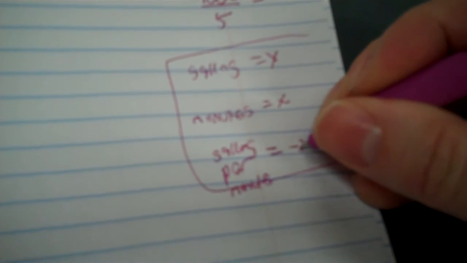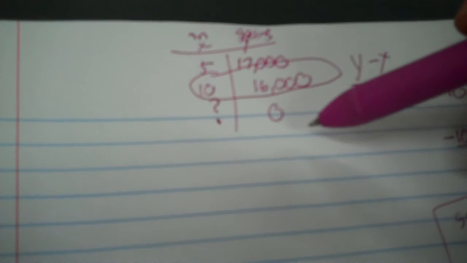So negative 200x is your rate of change. It's negative because the gallons are going down, okay? At the 11th minute, that would go down 200. 12th minute, it goes down another 200. It goes down by 200 every single minute. Anytime x goes up by 1, y goes down by 200. Okay, so that's my slope.